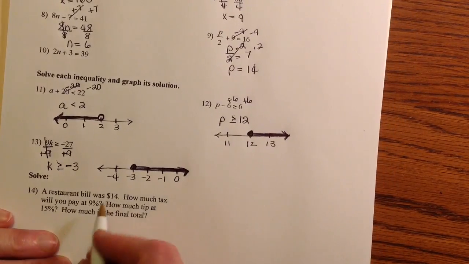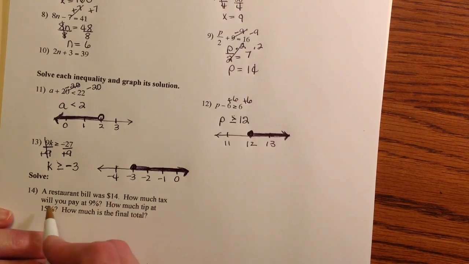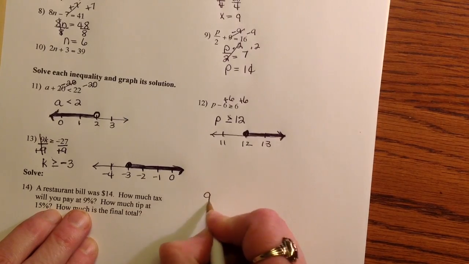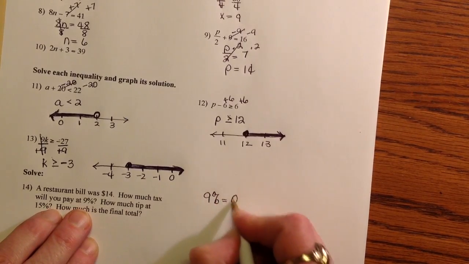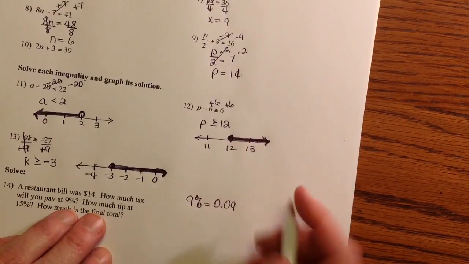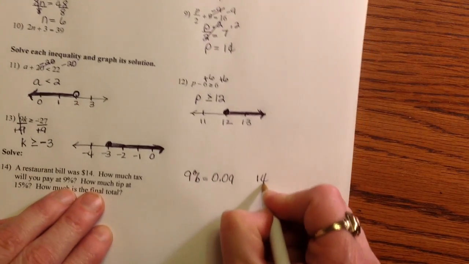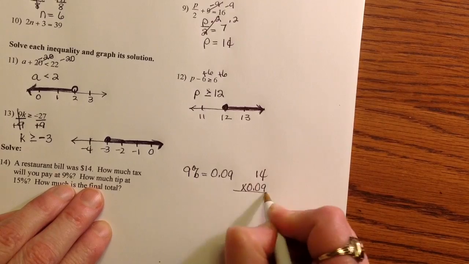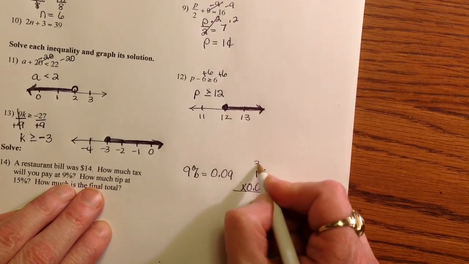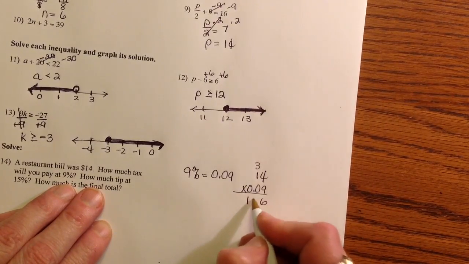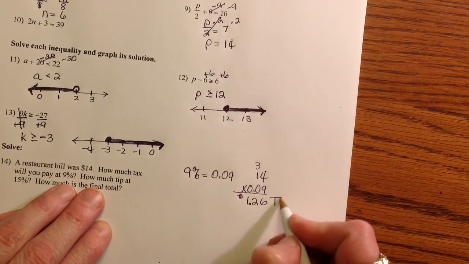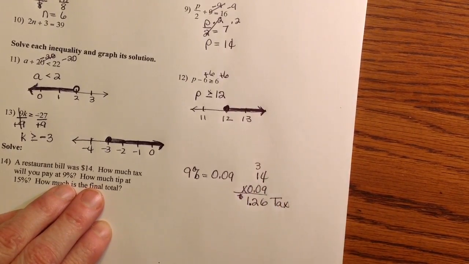Number 14, a restaurant bill was $14. How much tax will you pay at 9%? Well, 9% is 0.09. So let's multiply $14 times 0.09. 36, 9, 10, 11, 12 with 2 decimal places. So my tax is $1.26.